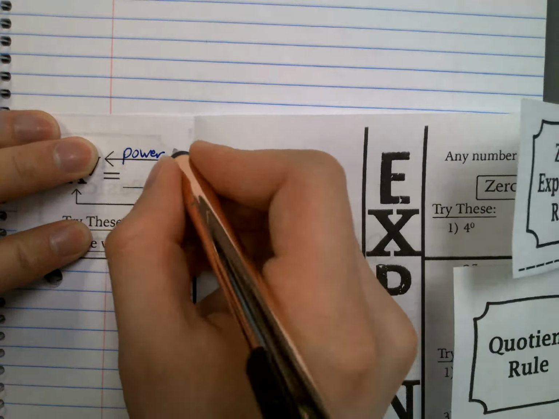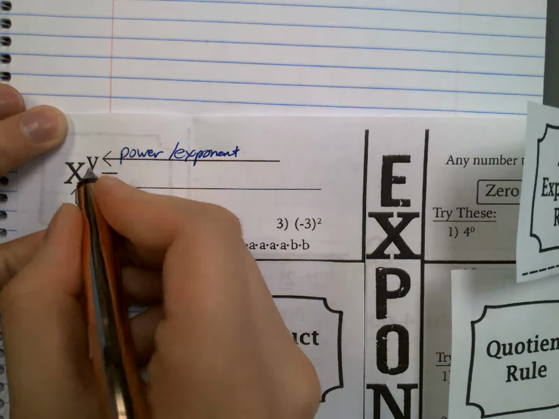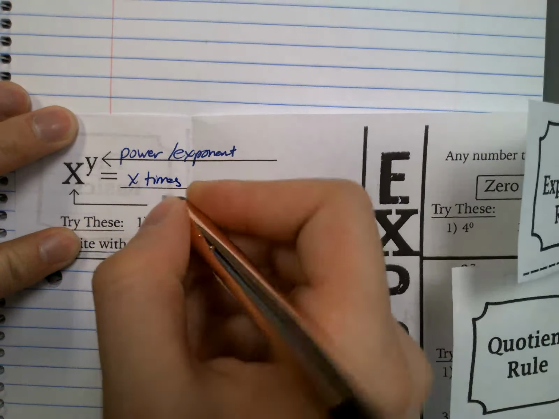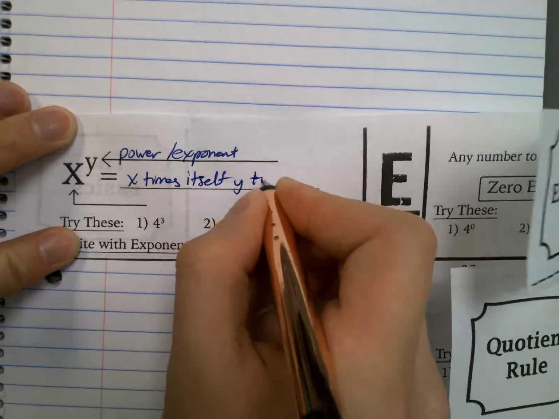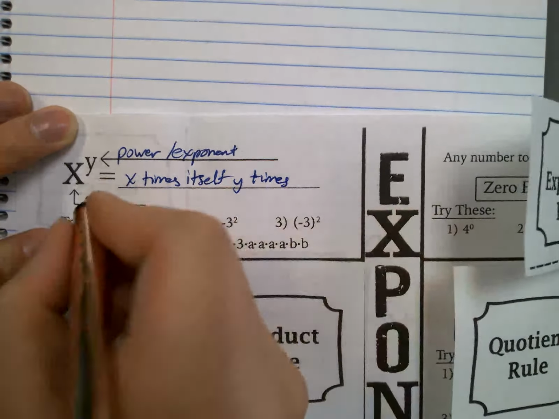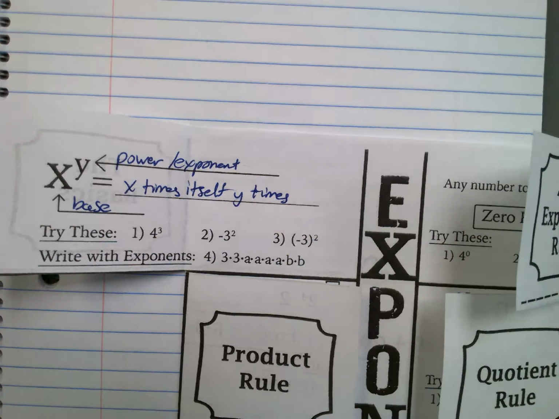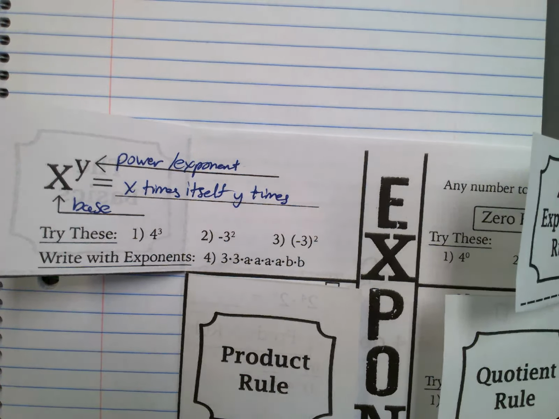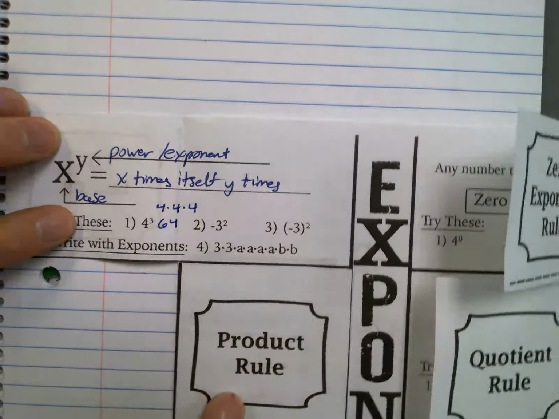You have the power slash the exponent up here. Right? It's right there. You have x times itself y times. Okay? And of course your base. Now, what that means again is that you have, let's say, 4 times itself 3 times. That's basically what it's saying. For example, the first one, which would be 4 times 4 times 4, which would be 64.